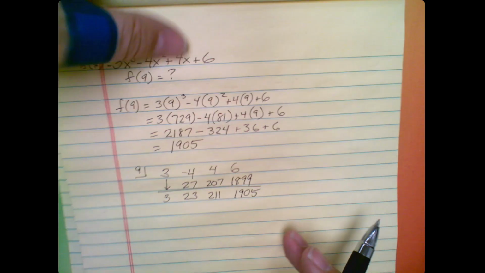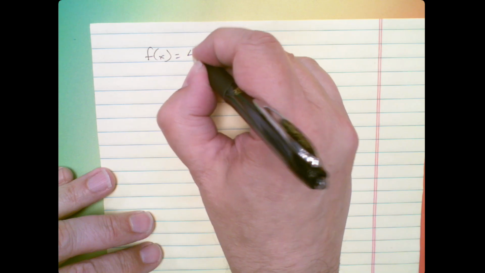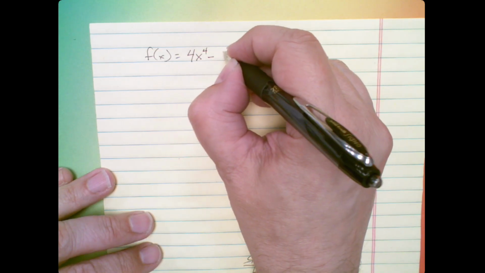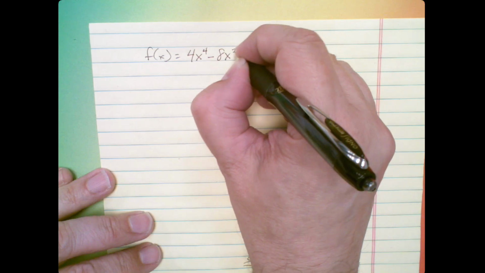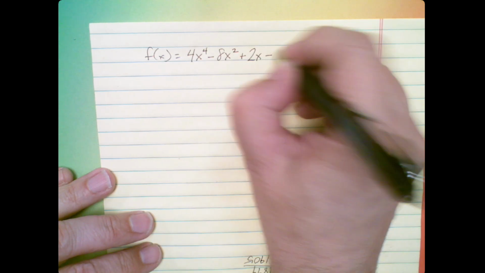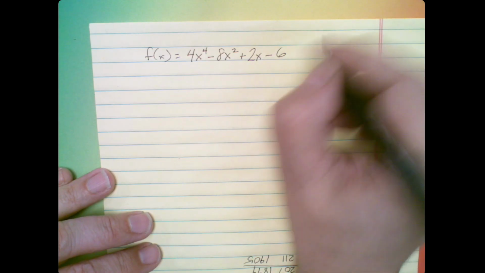Now, there is one situation you need to be aware of. Sometimes there will be, and I'm going to put this in air quotes, terms missing from the polynomial. Here's an example. Maybe my polynomial is f of x equals 4x to the 4th minus 8x squared plus 2x minus 6.